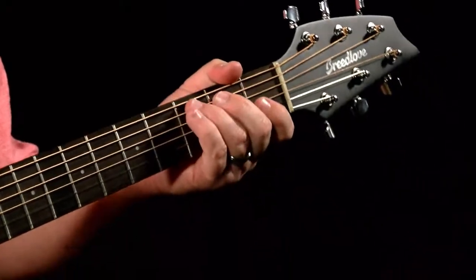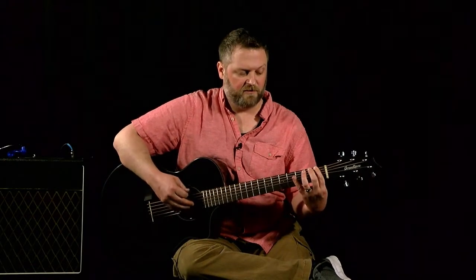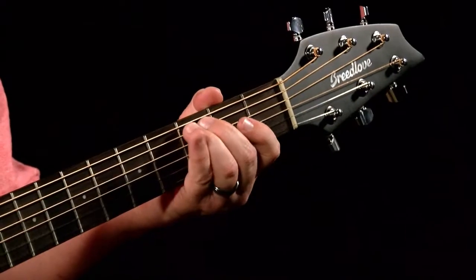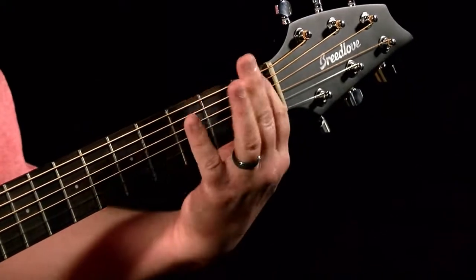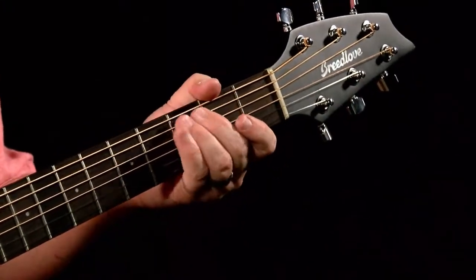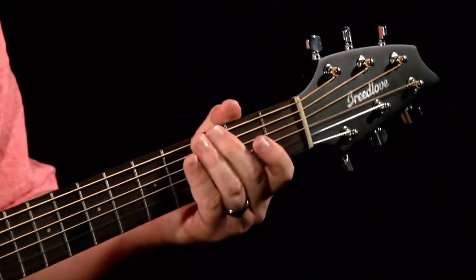So we have a C major pentatonic scale used in a specific rhythm. 1, 2, and 3, and 4, and then to the F. 1, 2, and 3, and 4, and. And that's the main riff to My Girl by The Temptations.